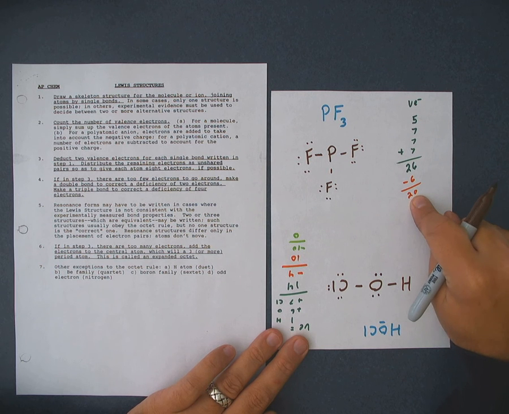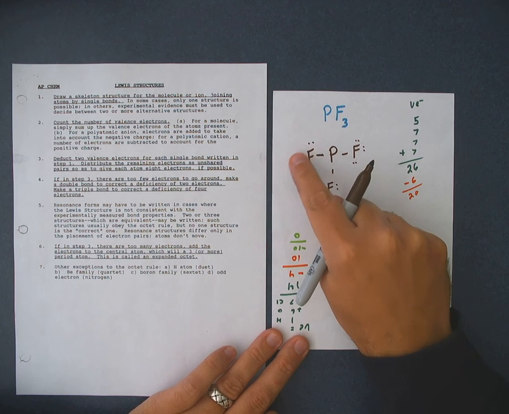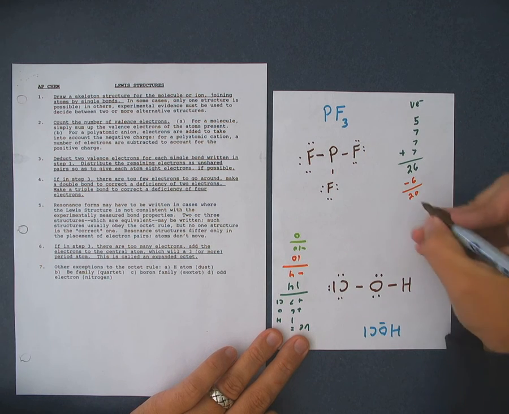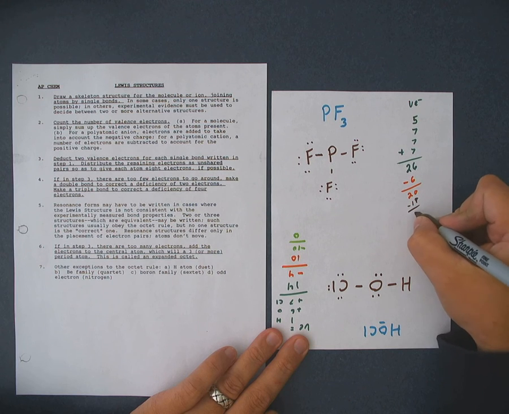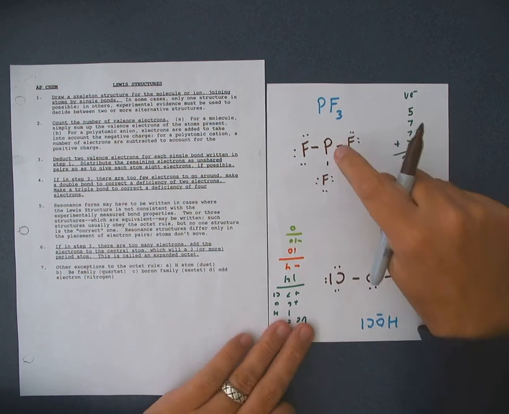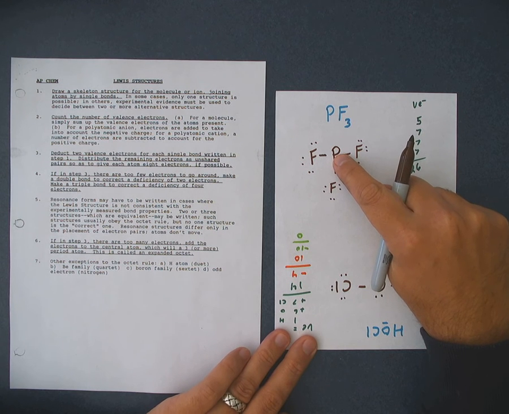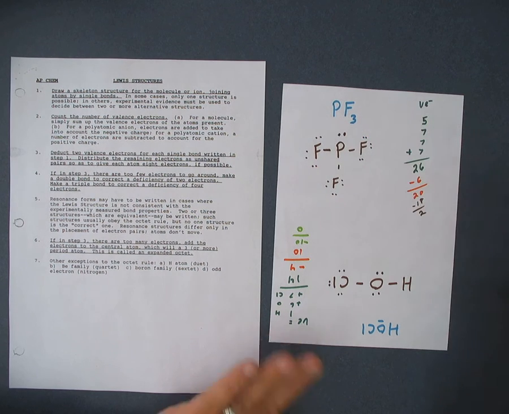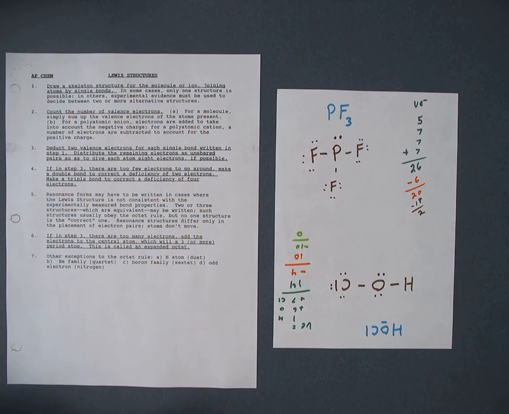But have I used all the electrons? Let's double check. I got 2, 4, 6, 8, 10, 12, 14, 16, 18. I've used up 18 so far. I have 2 left, which is good because the phosphorus atom doesn't have 8 yet. It has 2, it has 4, it has 6, but this bond up here gives us 8 for the phosphorus. So I don't know if you noticed that we put the dots in pairs. That is connected to when we had to do up and down arrows, that electrons occur in pairs.